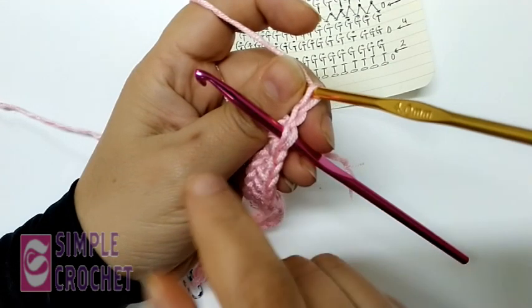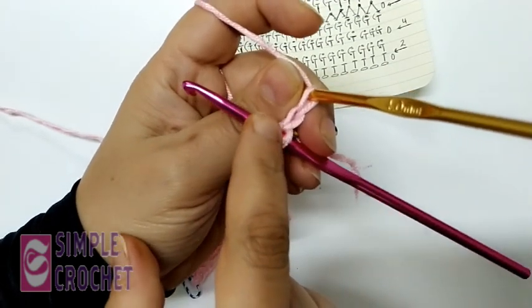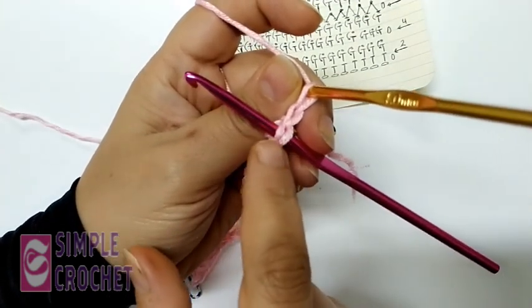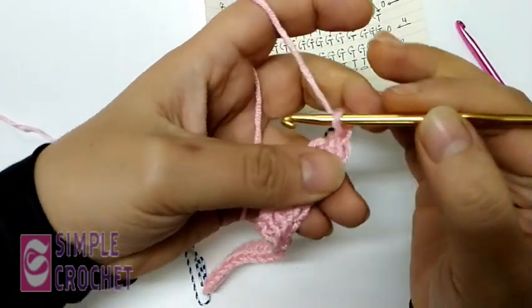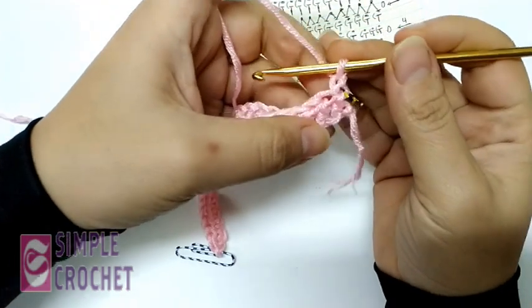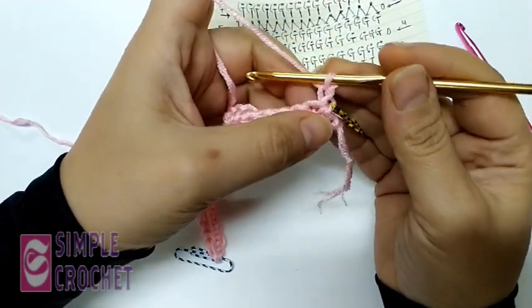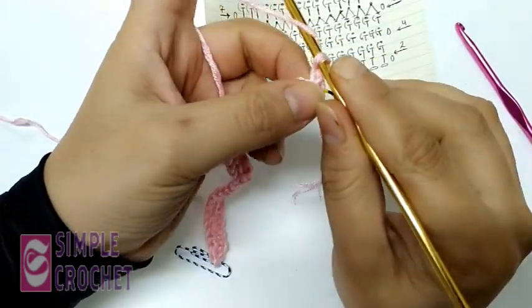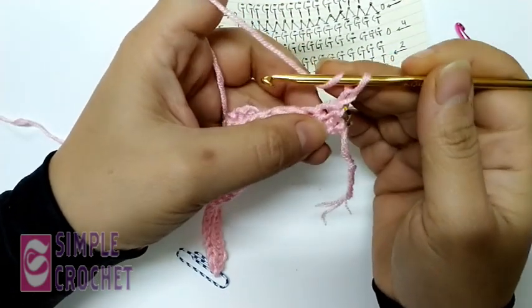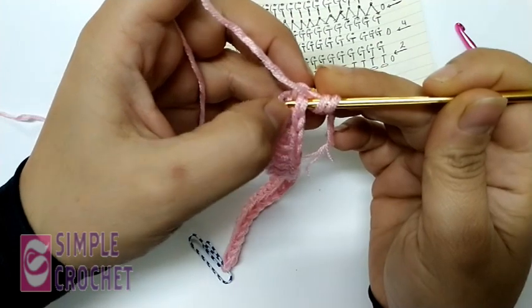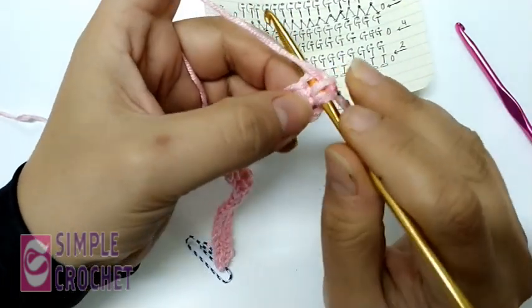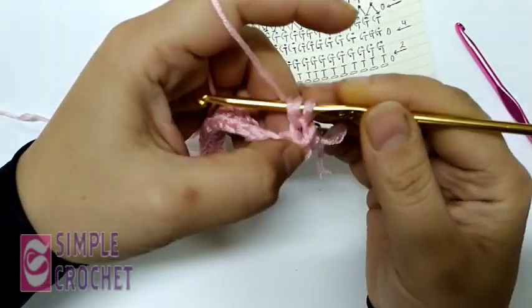As you already know, we have 2 loops for the stitch, so I'm going to insert my hook under both of these loops. Now to work half double slip stitch, I'm going to yarn over the hook, insert my hook under both loops, and just yarn over and pull through.